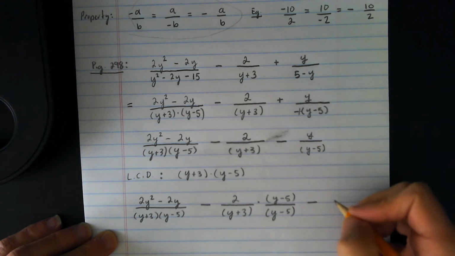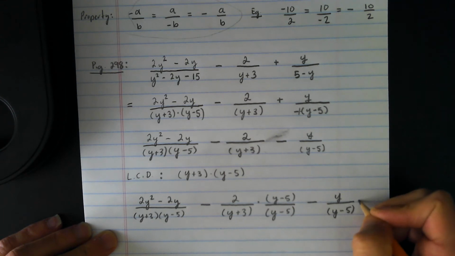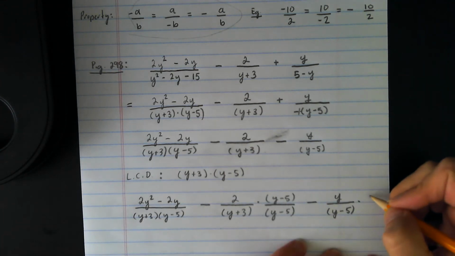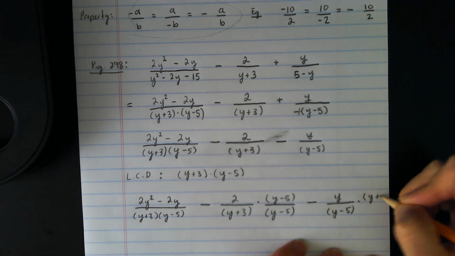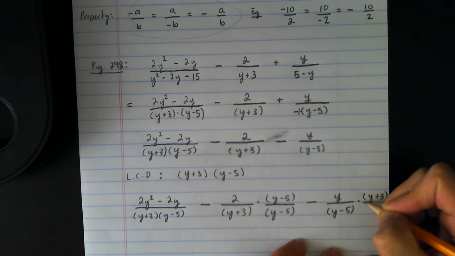Okay, now finally, this last term, this one's missing the y plus 3. So we'll multiply the top and bottom of that by y plus 3. And we're just going to fit it in here on this piece of paper.